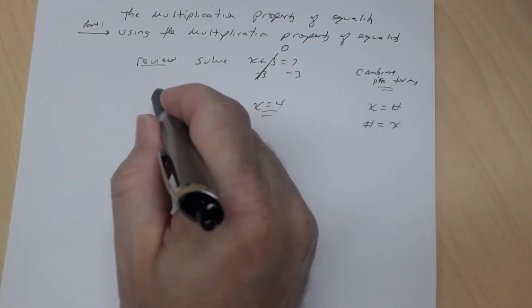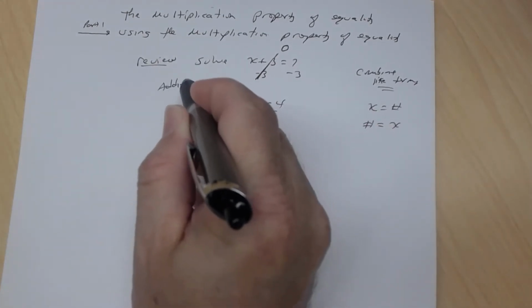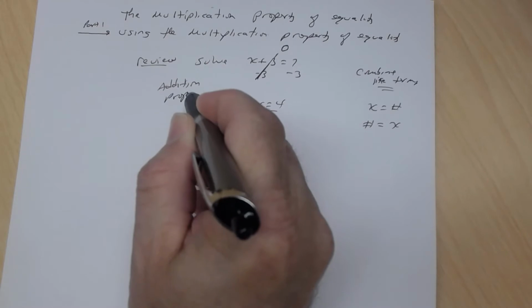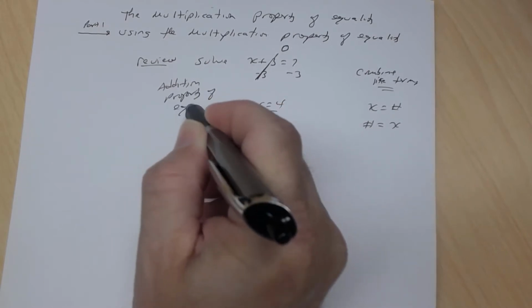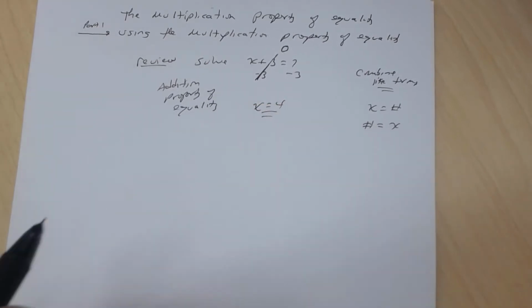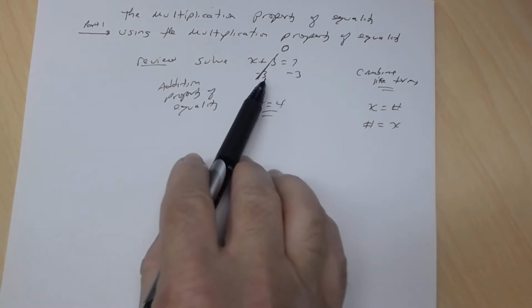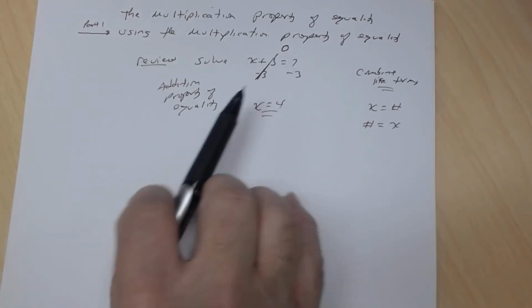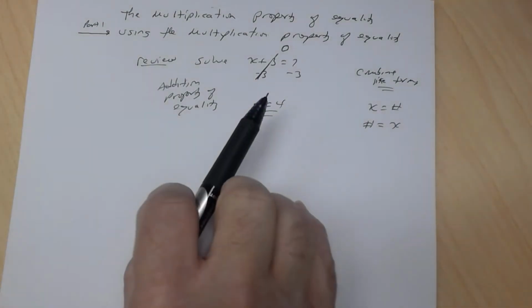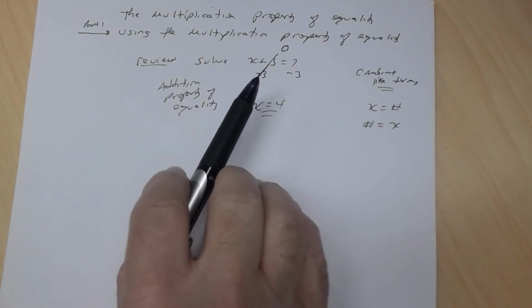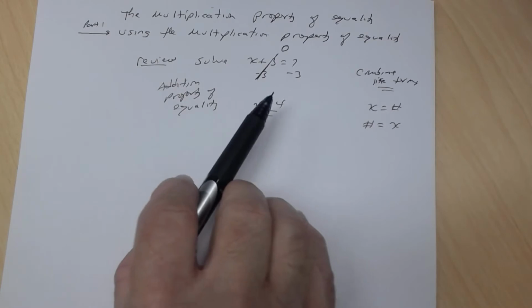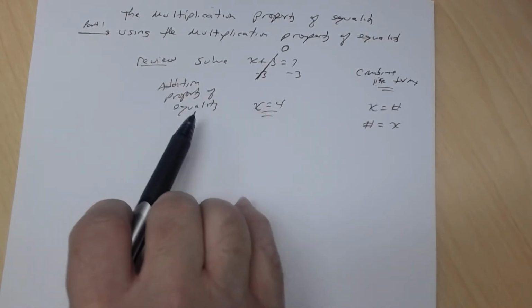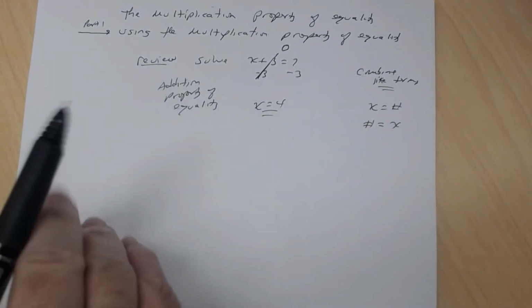So that was the addition property of equality. Even though we subtract, you don't say subtraction property of equality. It's not called that. It's called the addition property of equality because, remember, subtraction can always be rewritten as an addition problem by adding the opposite. That's why we just call it the addition property of equality.